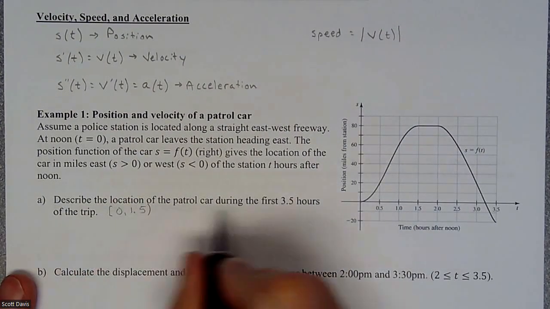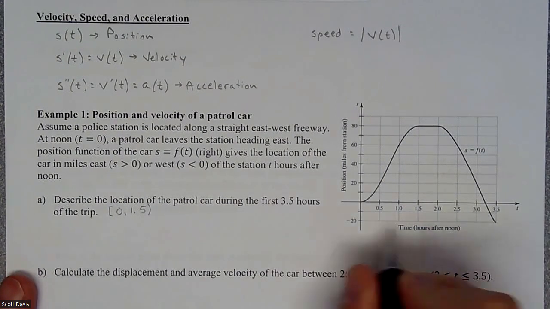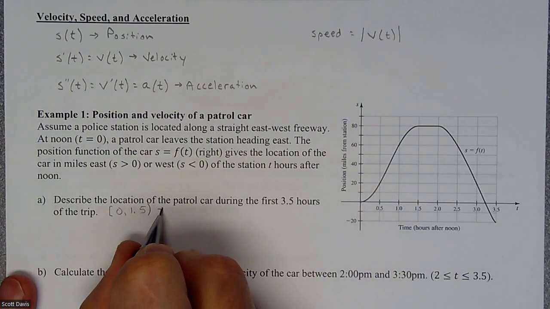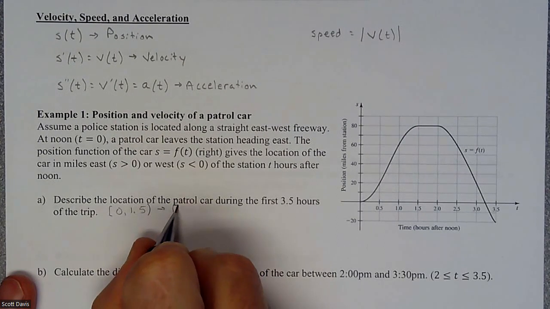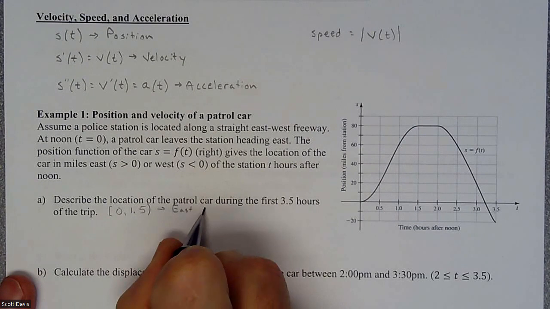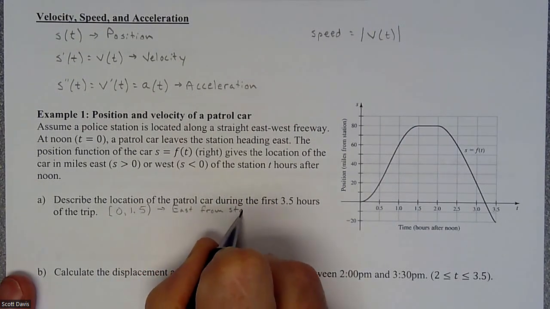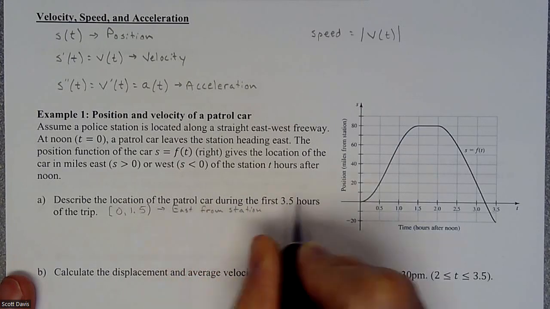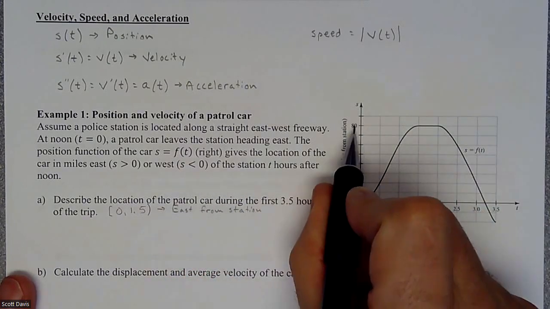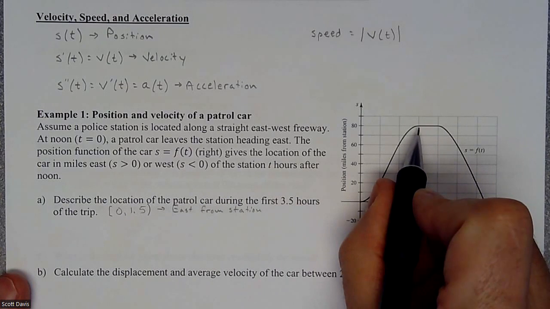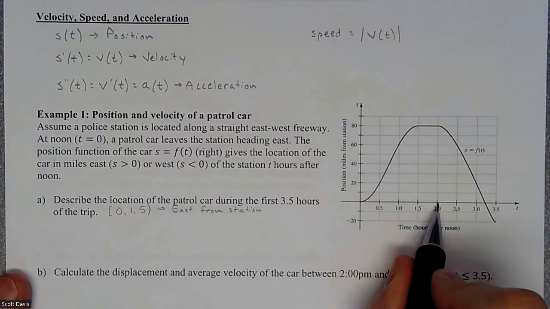So from 0 to 1.5 hours after noon, we were going east from the station, right? And then eventually we hit a distance of 80 miles east of the station, right? And then what happened from 1.5 to 2?